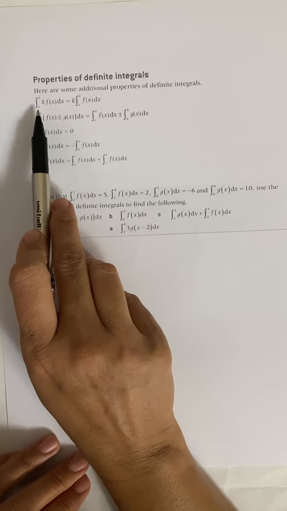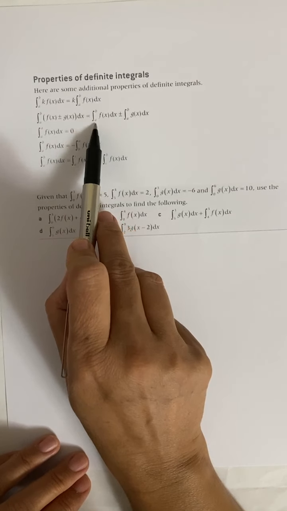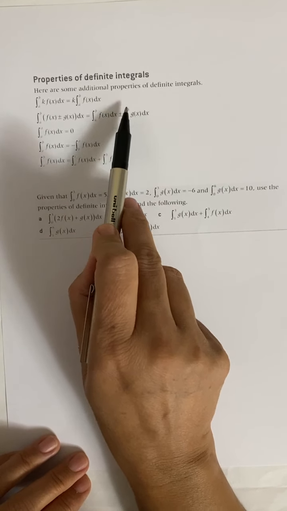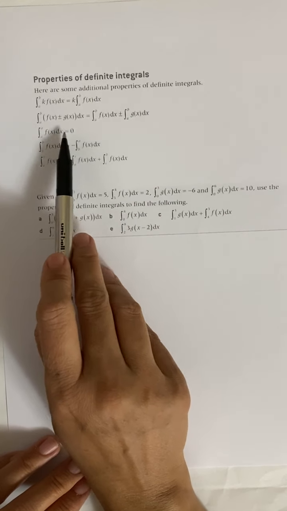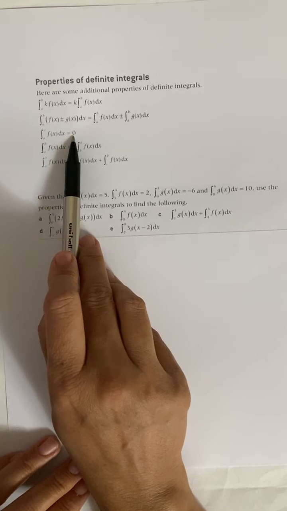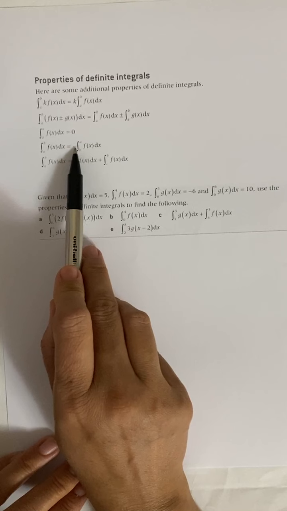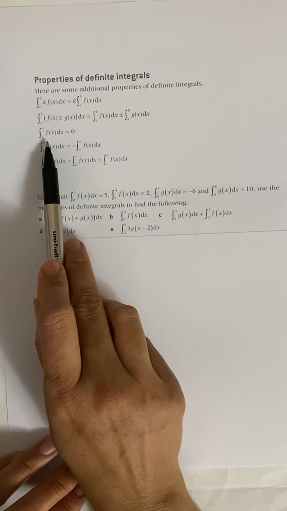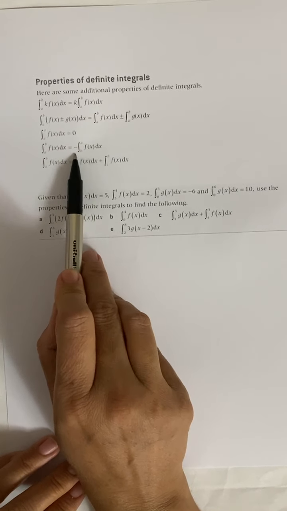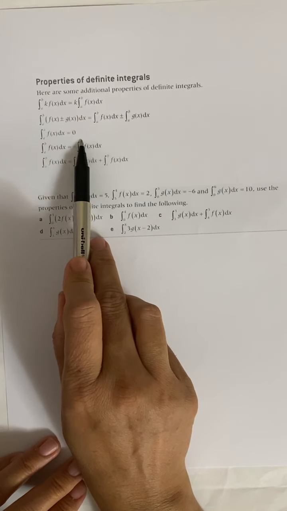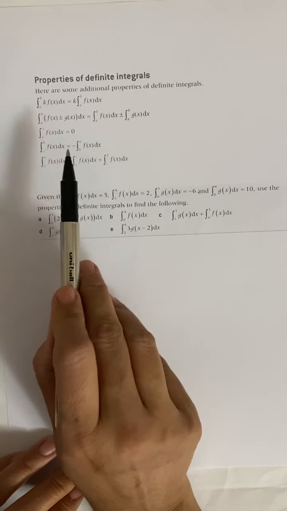And then if you have the integral from a to b of f of x plus or minus g of x dx, you can always separate them: the integral from a to b of f of x dx plus or minus the integral from a to b of g of x dx. If you have the integral of f of x dx from a to a, which basically means a point, the area is going to be 0. When you have the integral from a to b of f of x dx, you can switch the lower limit and upper limit, but when you switch them, you will have a negative. The lower limit has to be smaller than the upper limit, and that's when we have to switch them, if that's not the case.